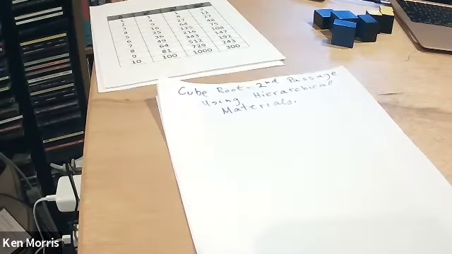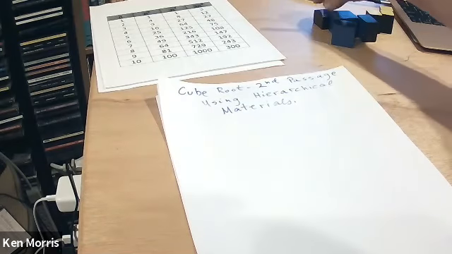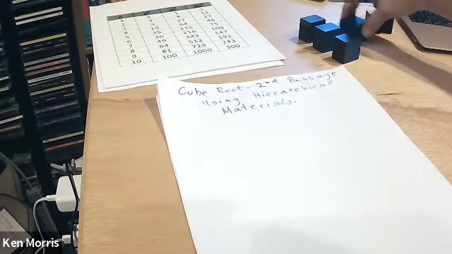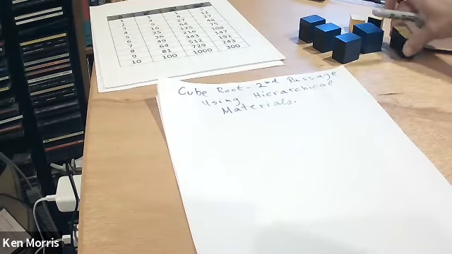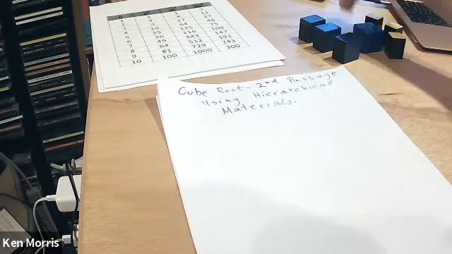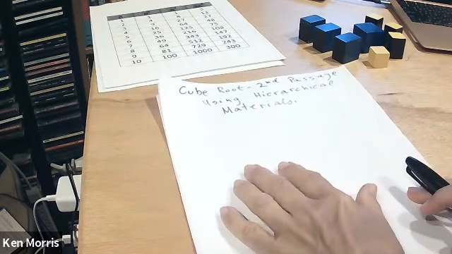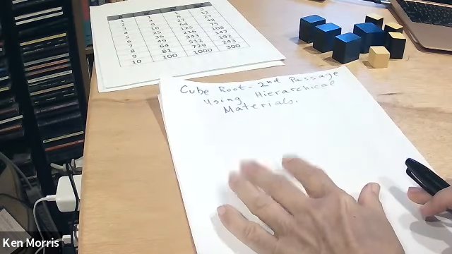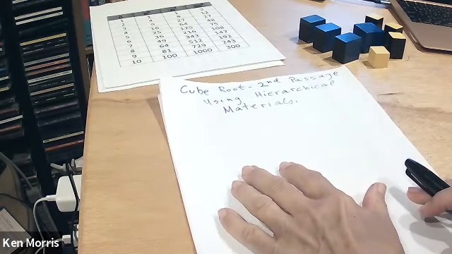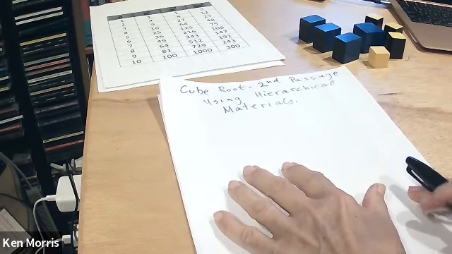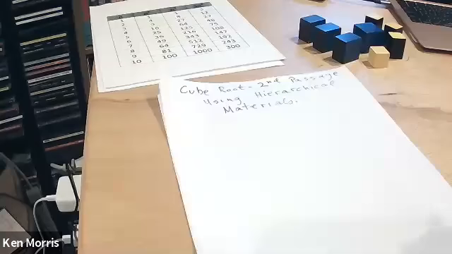Now we will be doing the second passage of the cube root using the hierarchical materials. In this case, we will be using the binomial cube because we're going to be working with a binomial. This, of course, is after the children have done a lot of practice of finding cube root with the cubing materials. If you look in the math album, you will see lots of examples for the children to do.